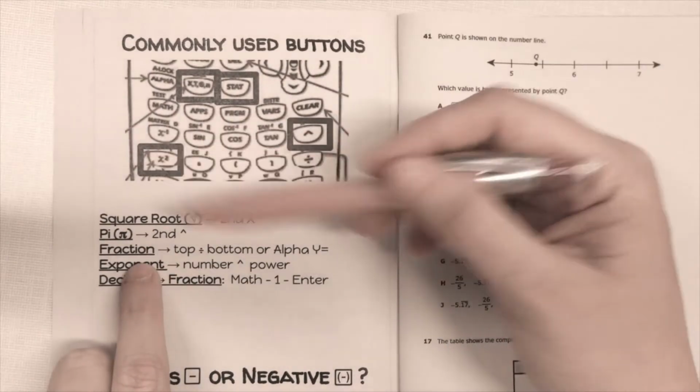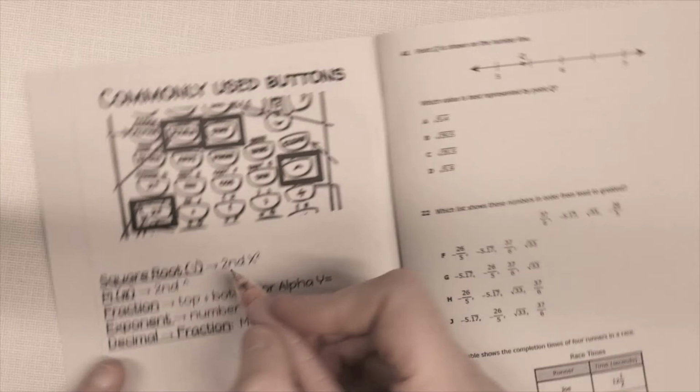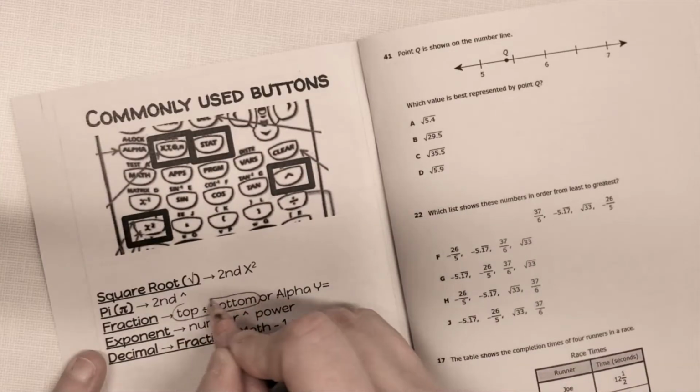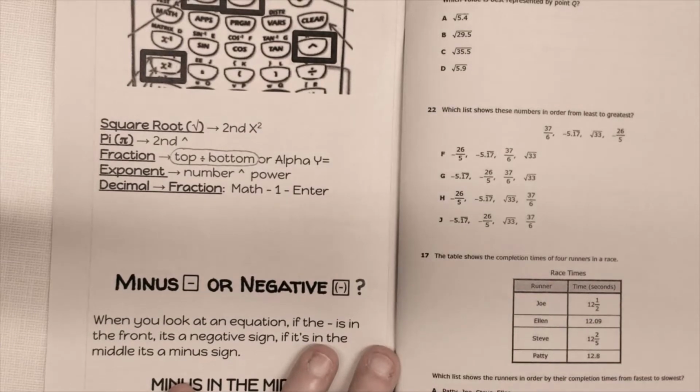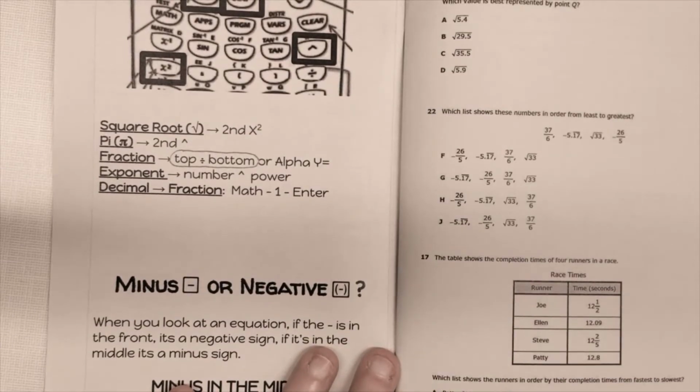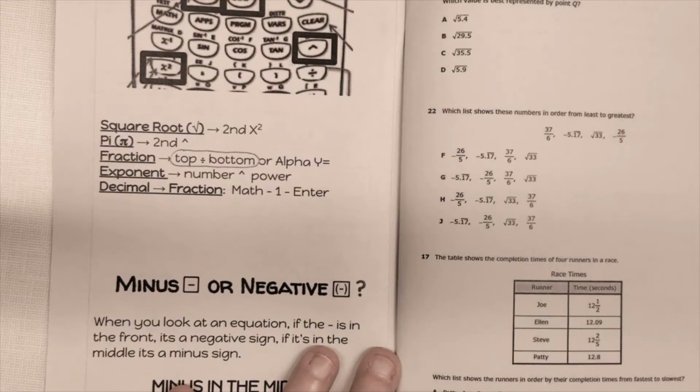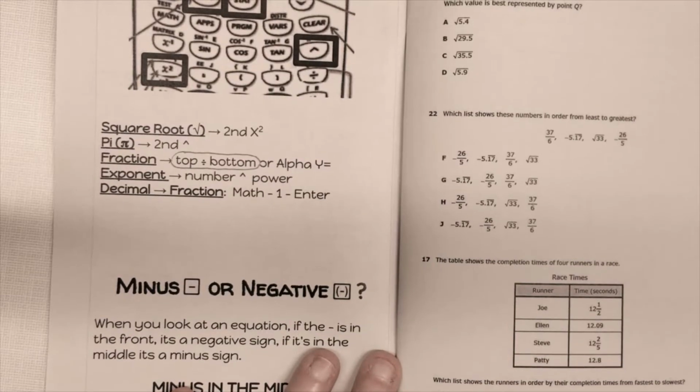And I want you guys to be really more focused on this for STAAR, because if I do alpha y equals and put a fraction in, I'm going to get a fraction out. And I'd much rather just have a decimal to begin with. Decimals are easier to compare. Okay?